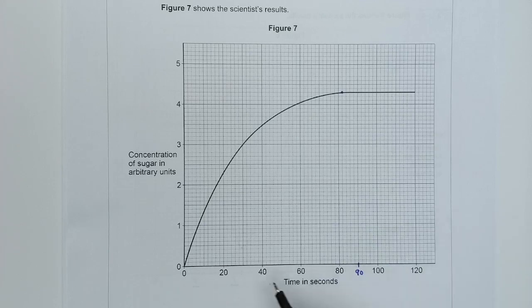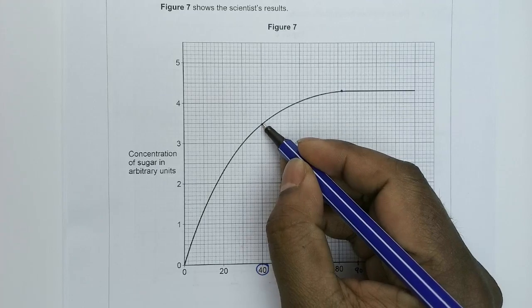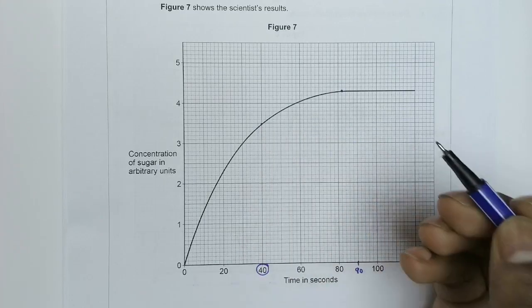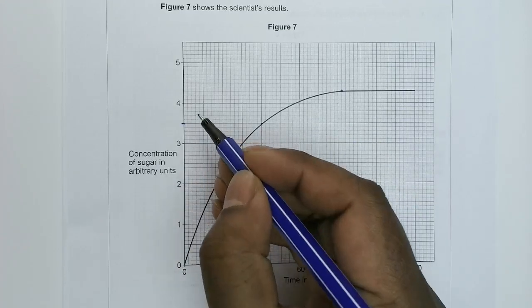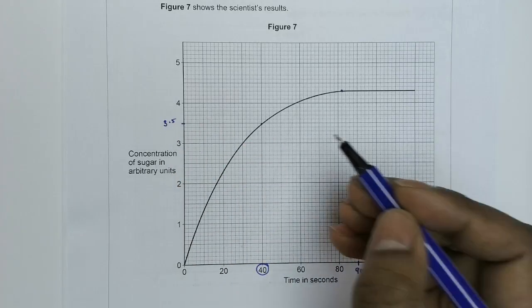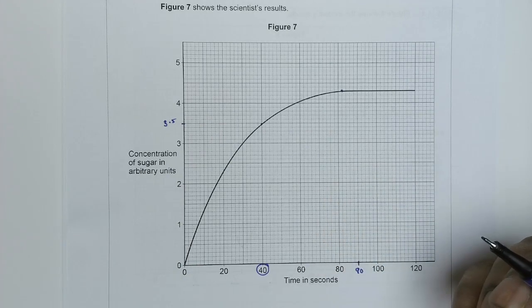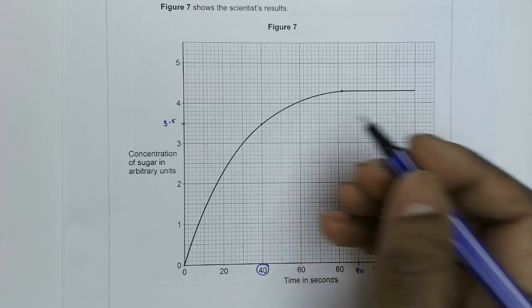So at 40 seconds, this is just below that 3.5. So you could take it as 3.5. So it's just below that. So it is actually 3.45.